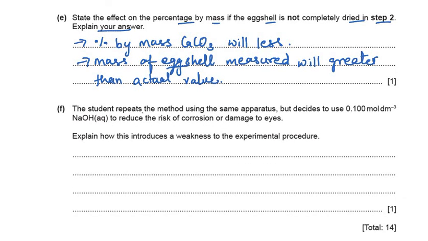Okay. The next sub question: the student repeats the method using the same apparatus but decides to use 0.1 mole per dm cube of NaOH to reduce the risk of corrosion or damage to eyes. Explain how this introduces a weakness to the experimental procedure.